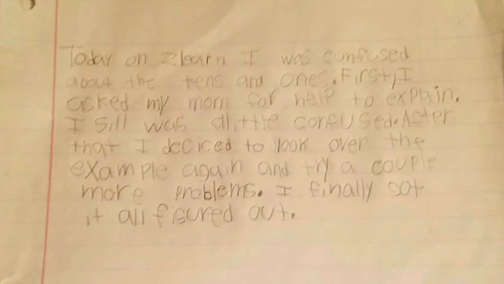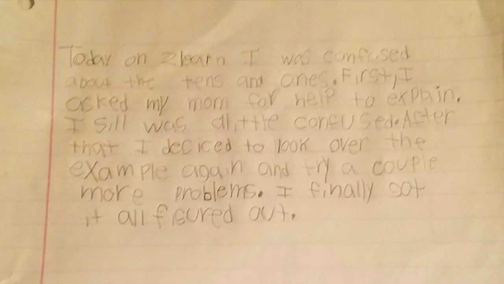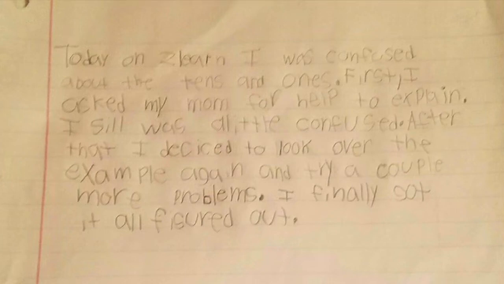I love how you wrote first. Next, it looks like they were trying to spell the word still, so make sure you pay attention to spelling. They left out the T there, but that's okay. "I still was a little confused." We need a little bit more space in between "was" and "little." We need to have one finger worth of space. "After that, I decided to look over the example again and try a couple more problems." It's a great sentence. "I finally got it all figured out."